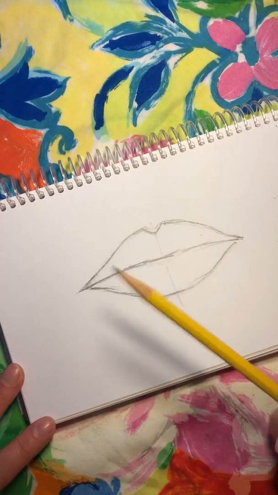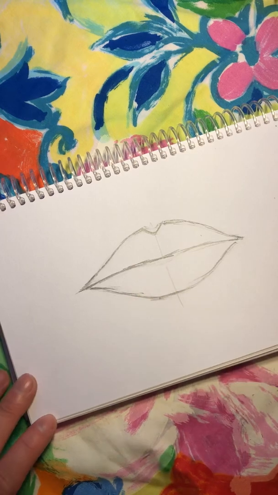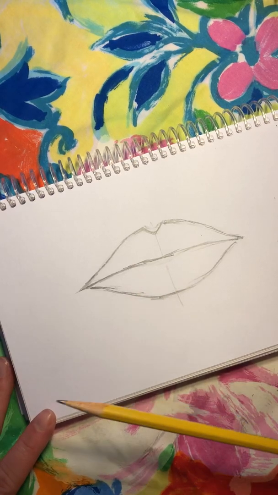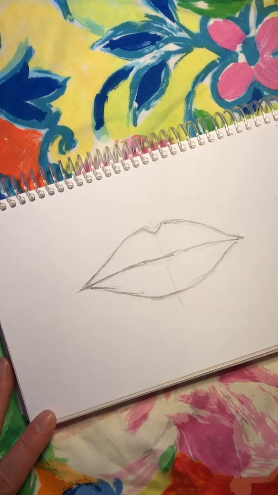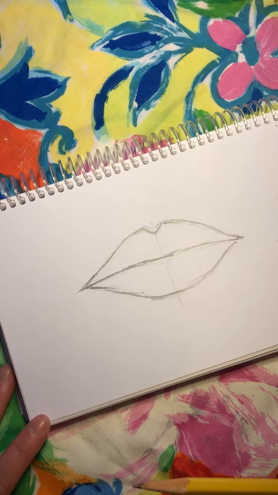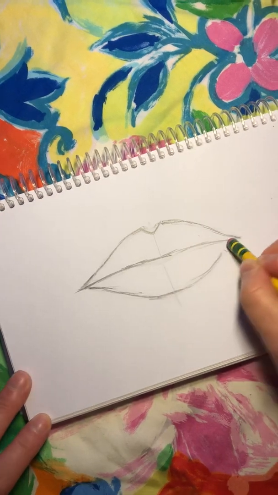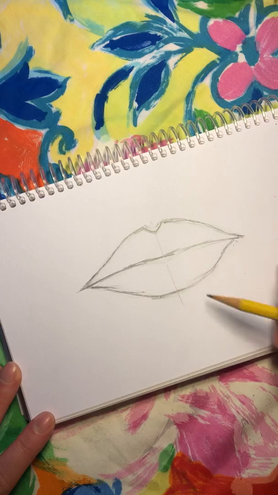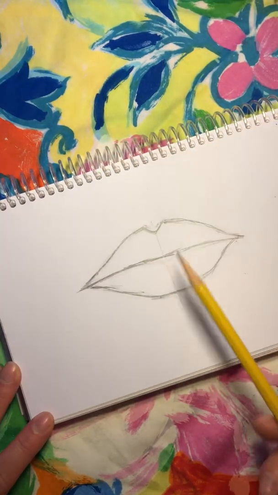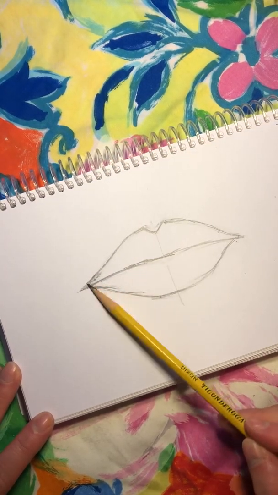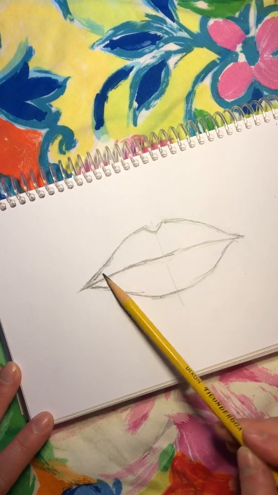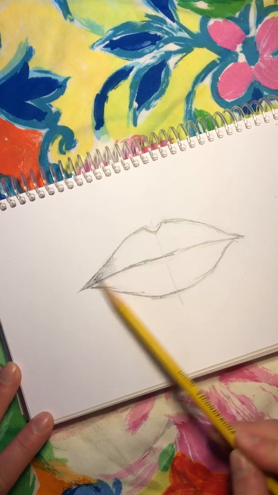Okay. So you're going to want to build up your values slowly. I want to see darks, mediums, and light values. So we're going to see some highlights where the shine of the lip is. All right. You can start by putting your dark values in very, very lightly, and we're going to slowly but surely build up these tones.